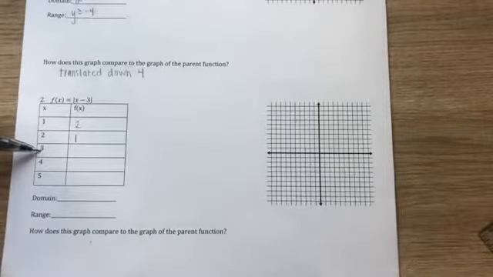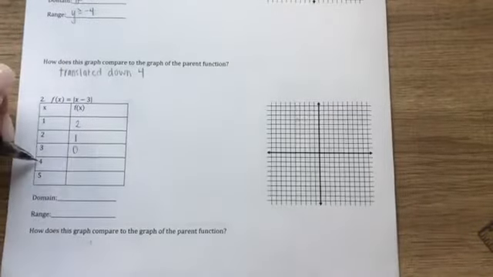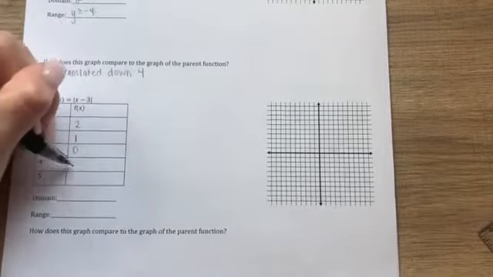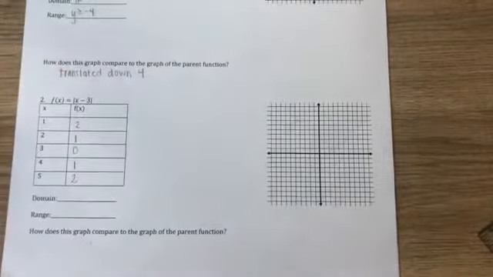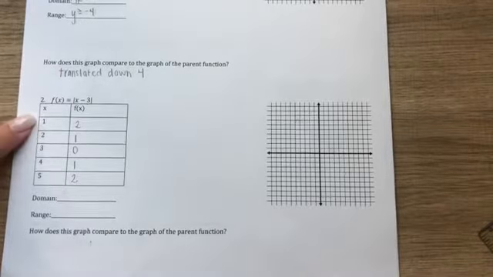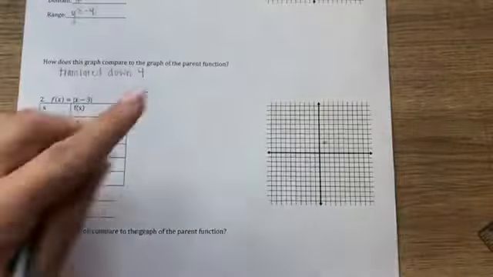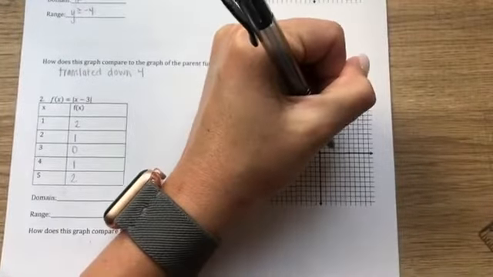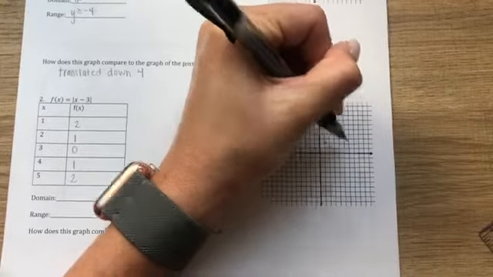When I substitute in 3, 3 minus 3 is 0, absolute value of that is 0. 4 minus 3 is 1, absolute value still 1. And 5 minus 3 is 2, and the absolute value is still 2. So I have the points 1, 2; 2, 1; 3, 0; 4, 1; and 5, 2.